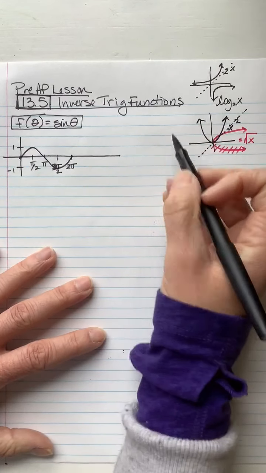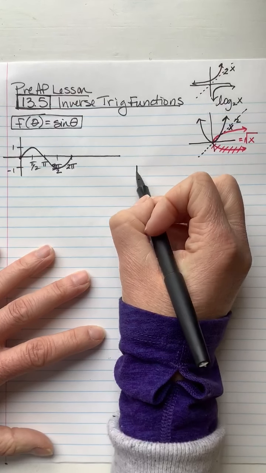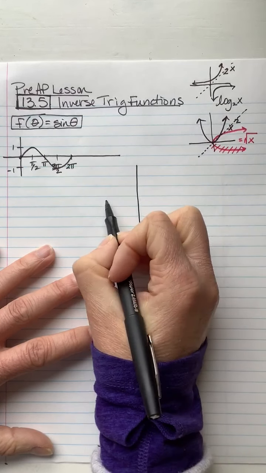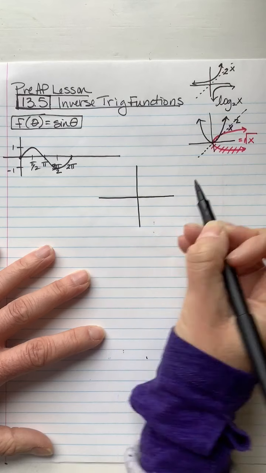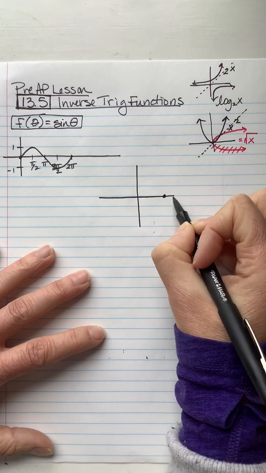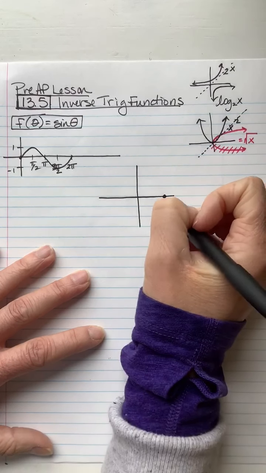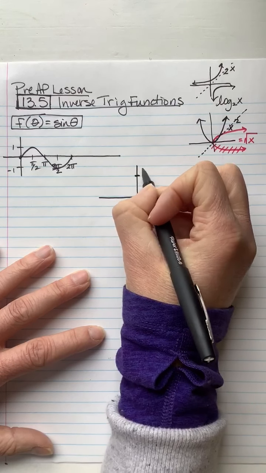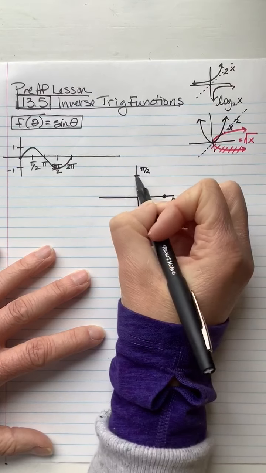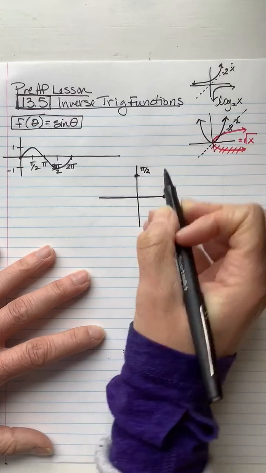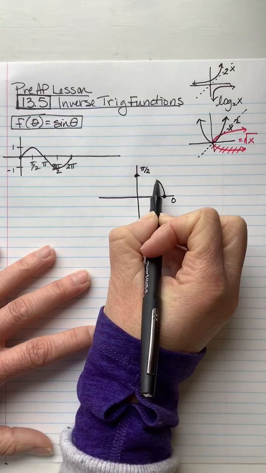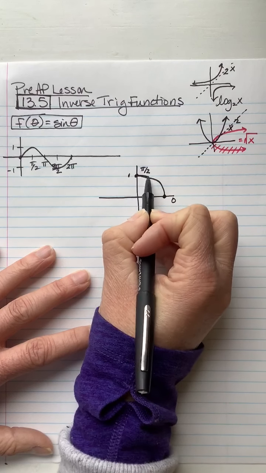That unit circle is going to be important to us moving forward. We know that the sine at 0 is 0. And as we move into pi over 2, our sine is going to increase all the way to 1.